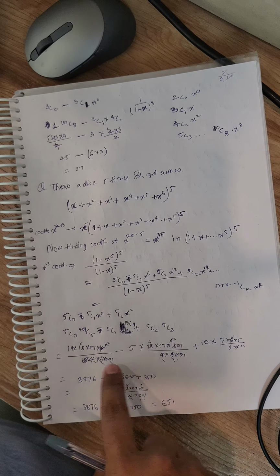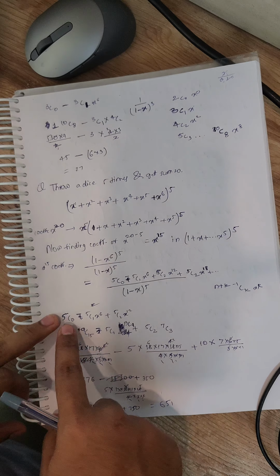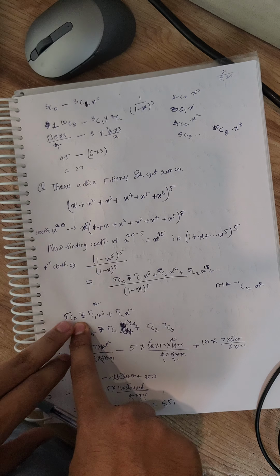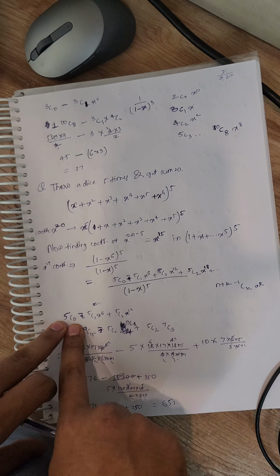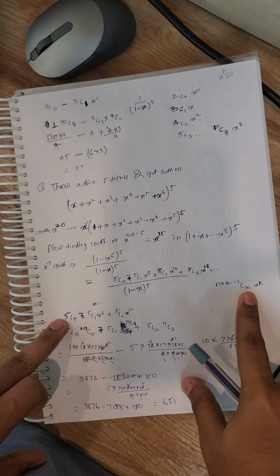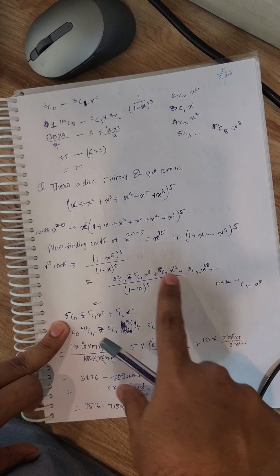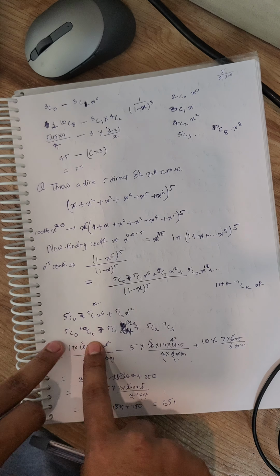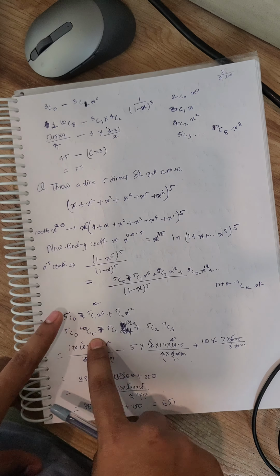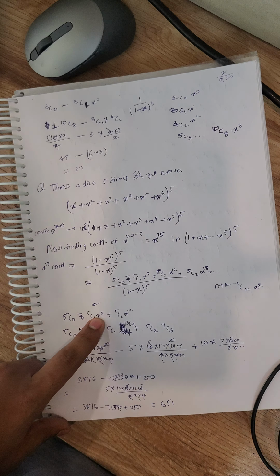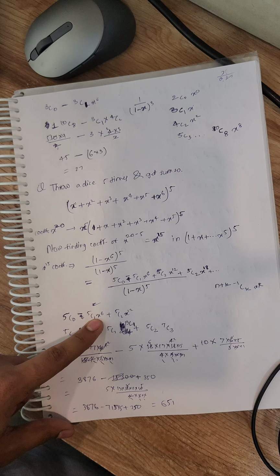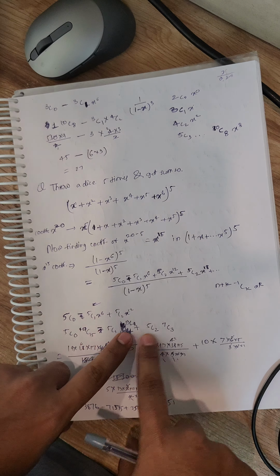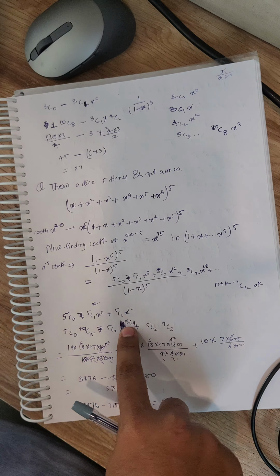We need to just consider how we can get x raised to 15 from each term, right? Here it's x raised to 0, so to get x raised to 15, we simply put k equals 15, and n equals 5, which we already have, right? So we get the coefficient of x raised to 15 as 19c15. Okay, here x raised to 6 is already present, so we need x raised to 9 more. So we'll be finding for k equals 9, and we will get 13c9.